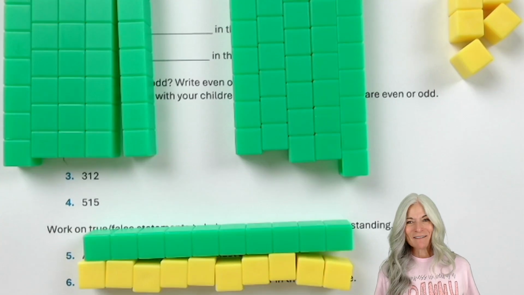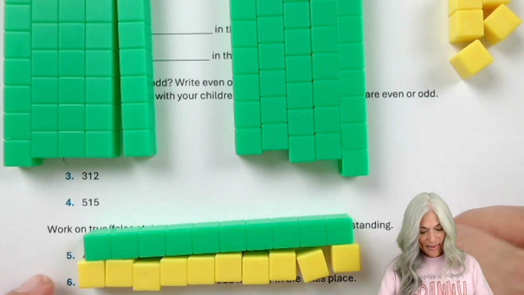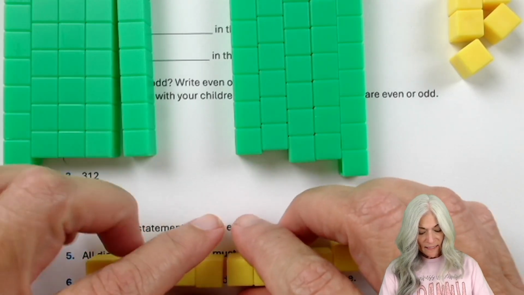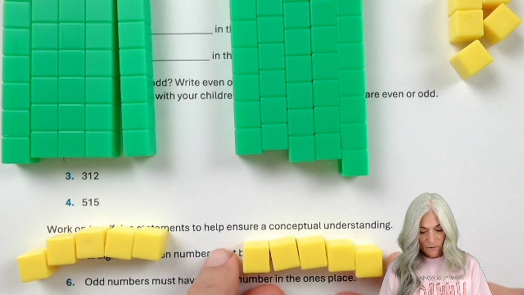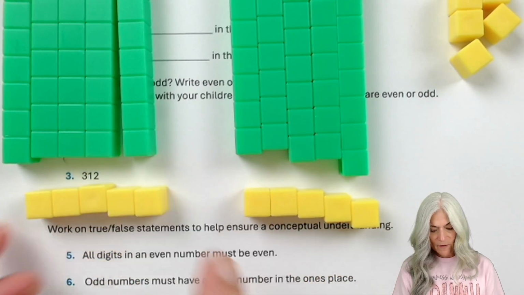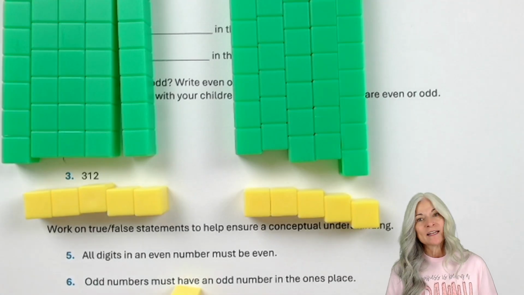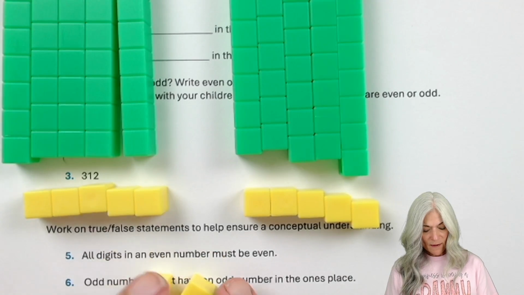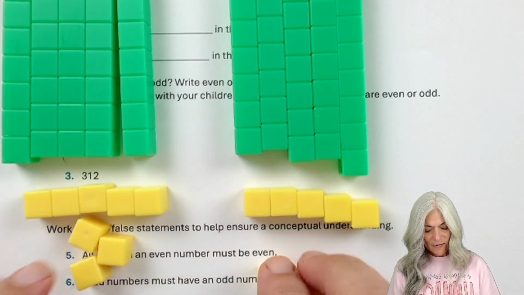All right, we can see, look, it's the same size, okay? So we can switch that out. Now we can split that into 5 ones here, 5 ones here. Now we can split these 5 ones that we have. Well, I can put 3 here and 2 here.